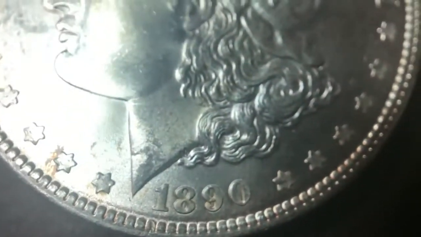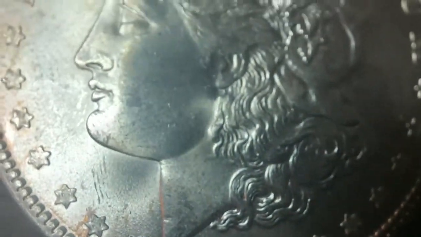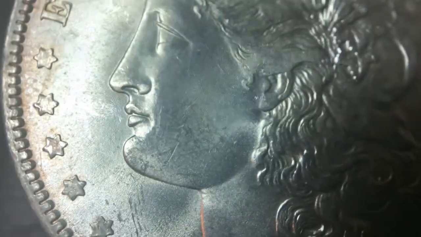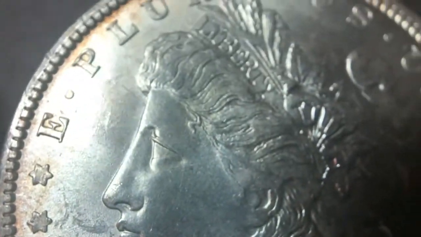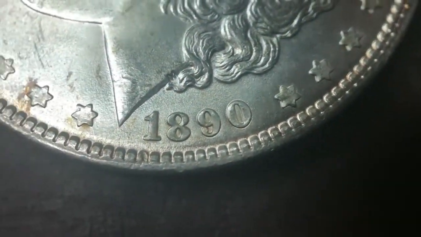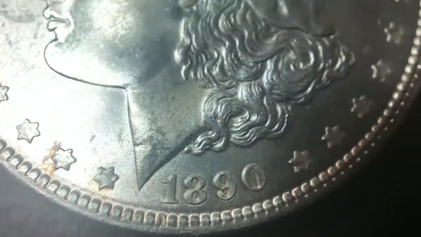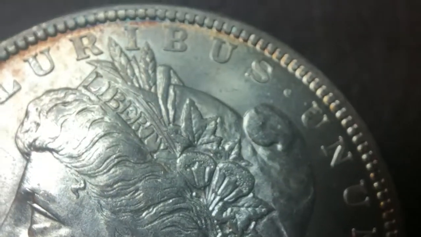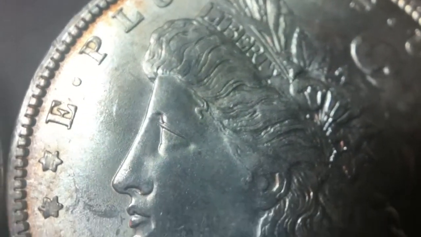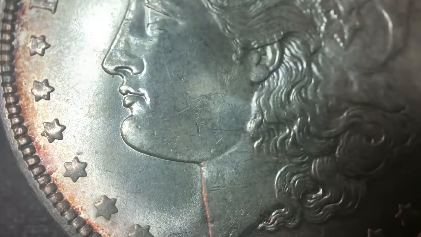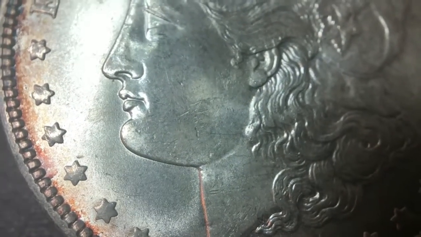So here we jump into the 1890, and similar thing with this one. This one is just a standard strike. The fields are not particularly reflective at all. I would say this is another standard strike. Business circulation would have been meant for standard use. So nothing on that one, but you can see the differences there between even those ones.